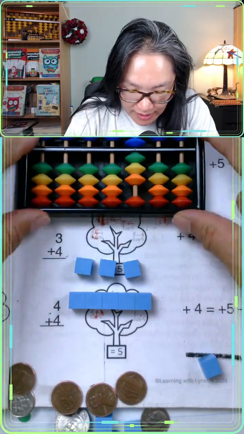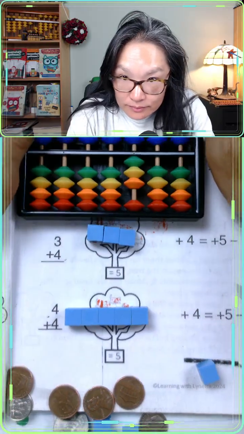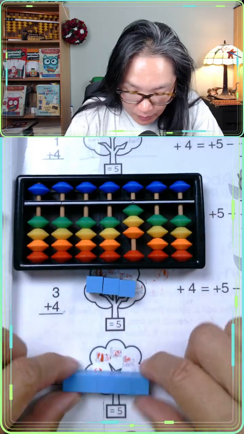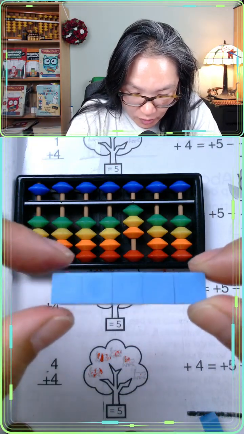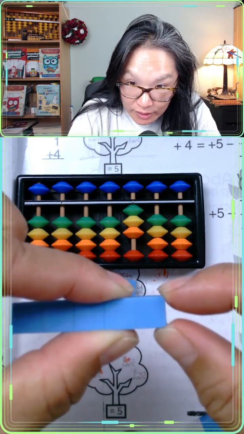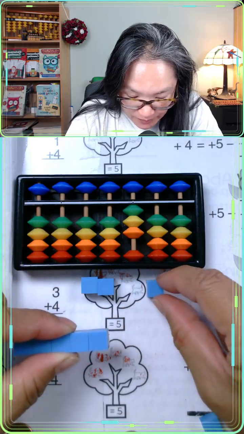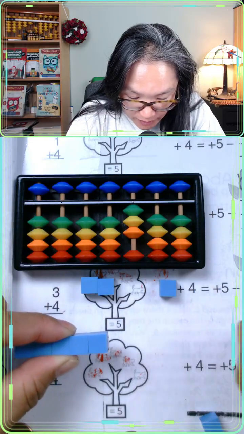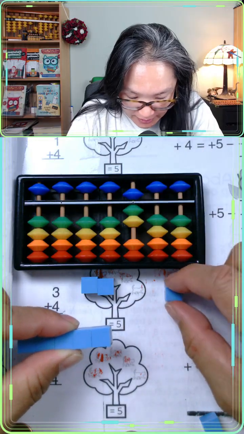We could do it again with the 3. If I have 3 on the abacus, and I want to add the 4, it's in here. My package has 4. 1, 2, 3, 4. I need to take away this 1 brick, this 1 cube. But I can't because it's all glued. So I've got to take it away from something that's easier. So I could take it away from here. Same thing. I add the 5 and I take away the 1.